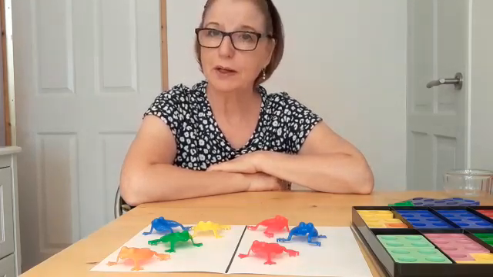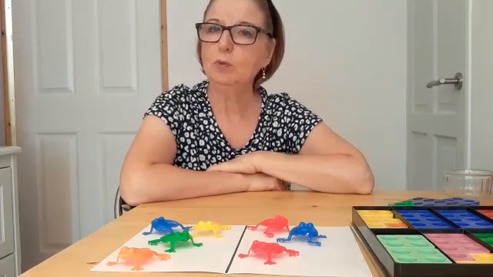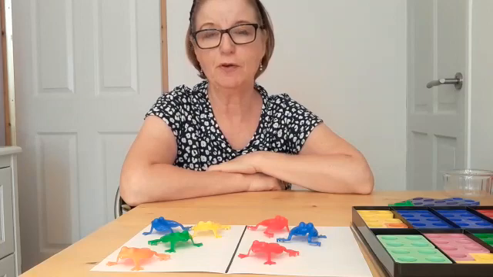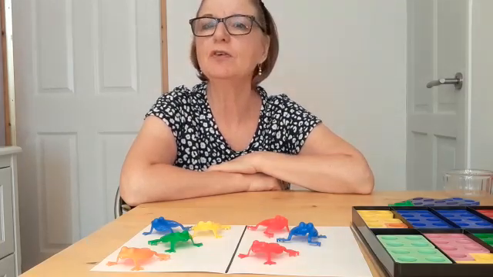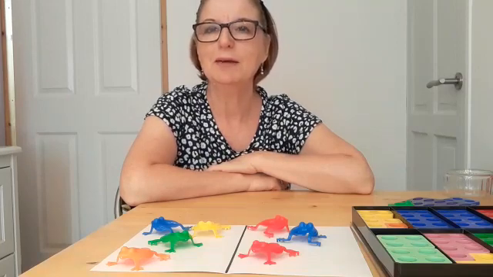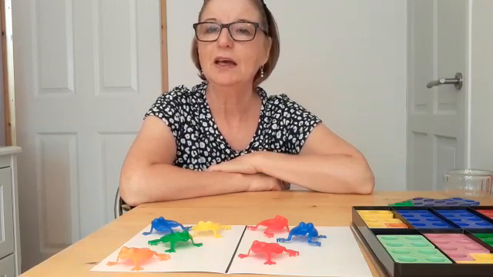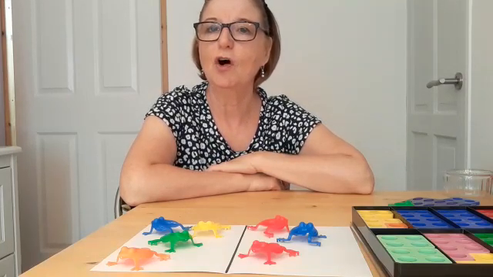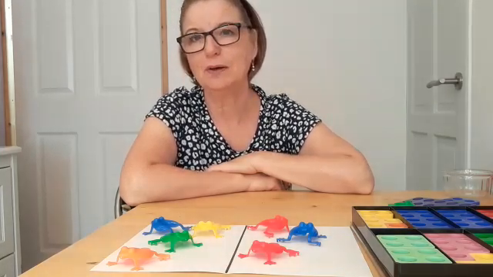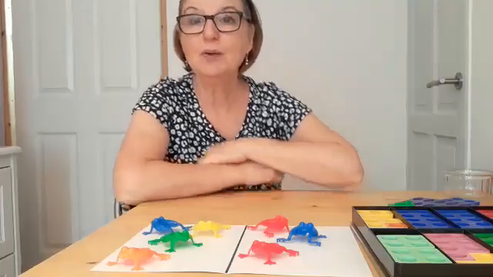I want you to go now and find some little objects, just the way I have. Get yourself an odd number of objects and try to share them out. I think you'll find it won't work, but let me see, and let me see if you can then find an even number and try to share them out and see if that works. Okay, see you soon. Bye.